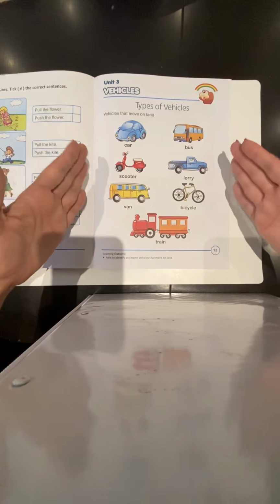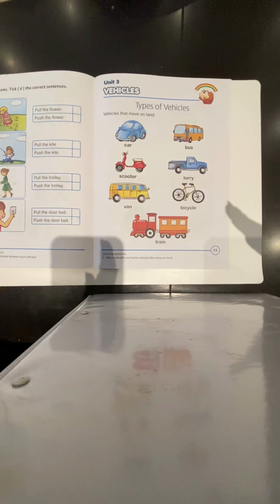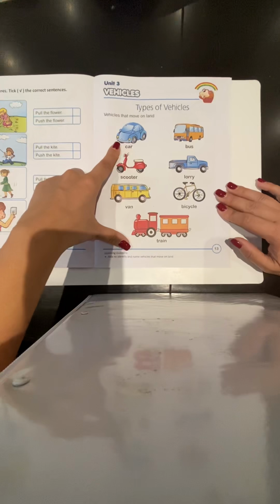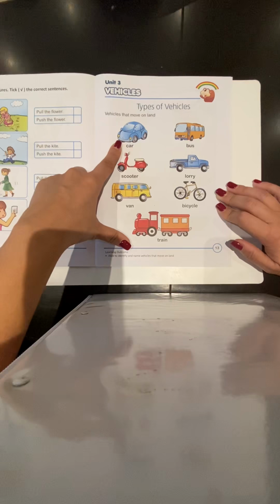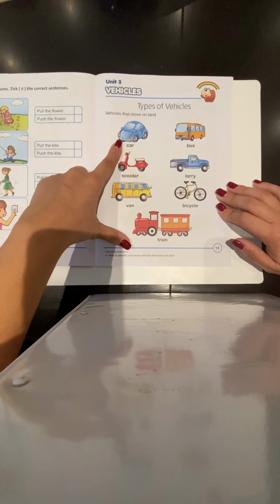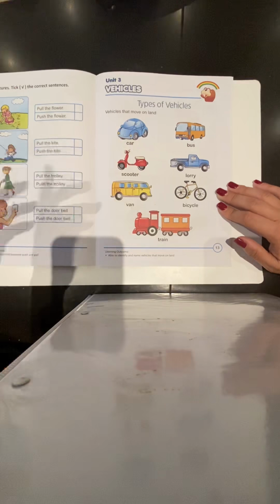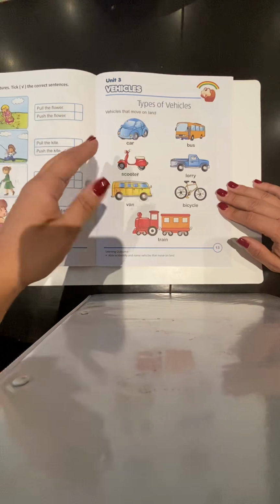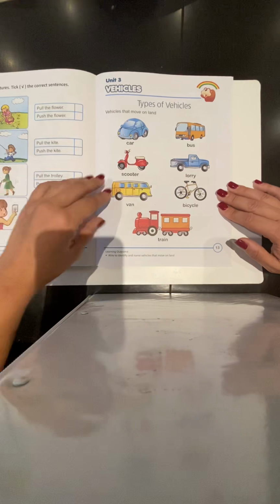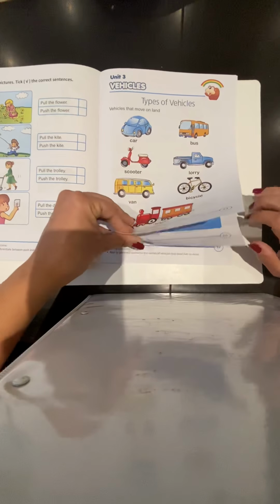All those vehicles move on land. Can you see a car that moves on the water or moves in the air? No, you can't. Those vehicles move only on land. Now let's turn the page.